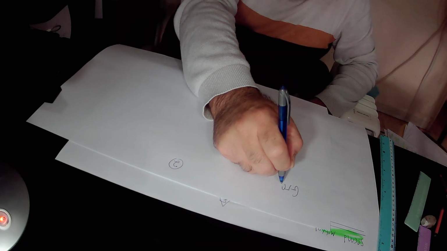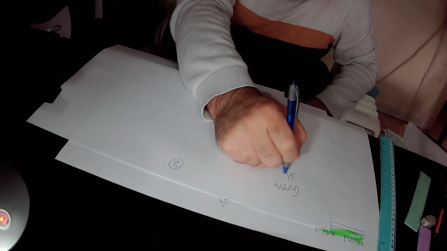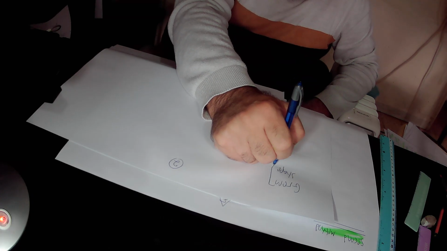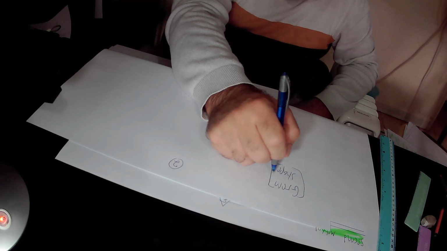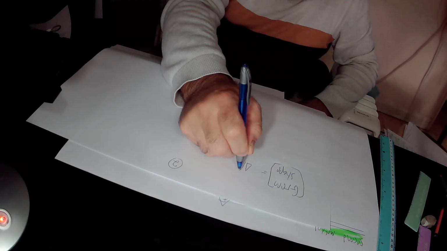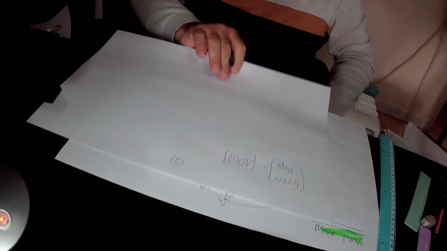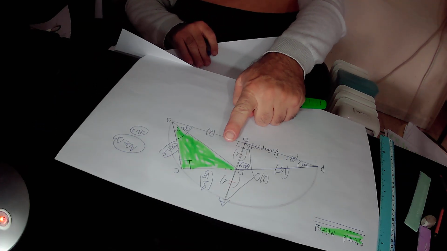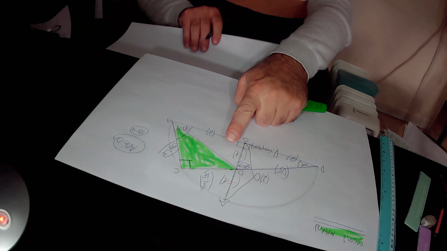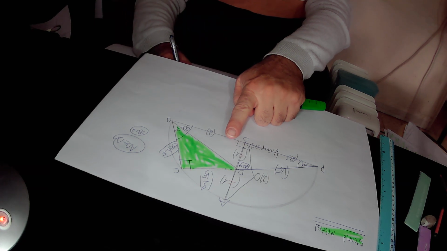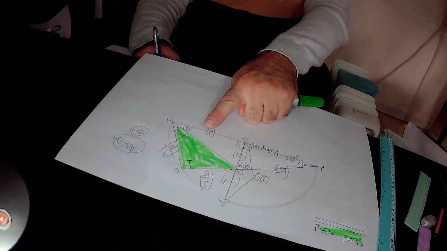The area of the green shape is equal to the area of the green right triangle DCB, and that equals the base DC times the height CB over 2.